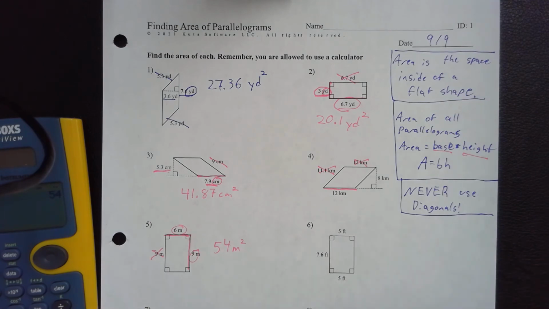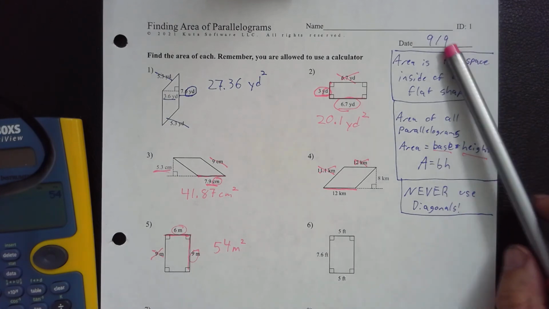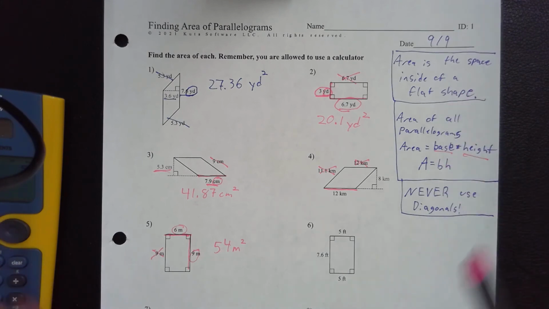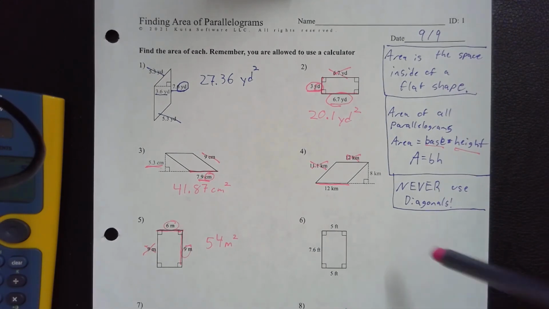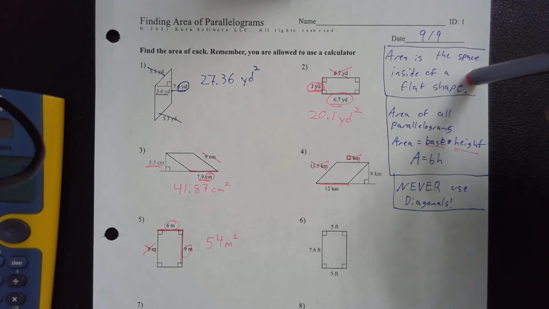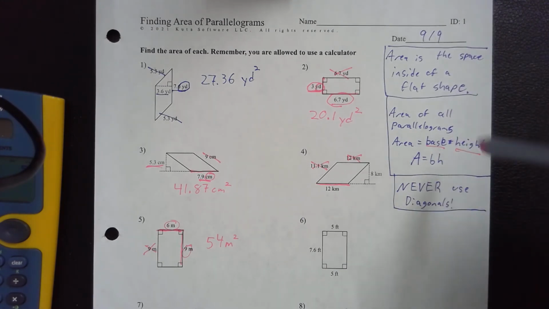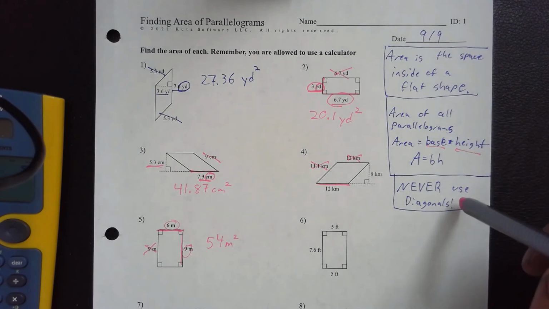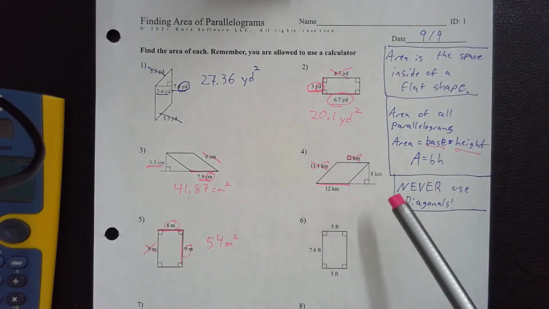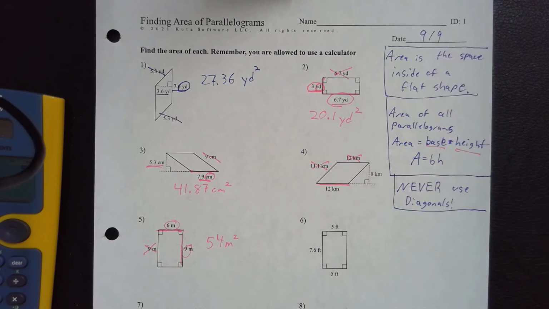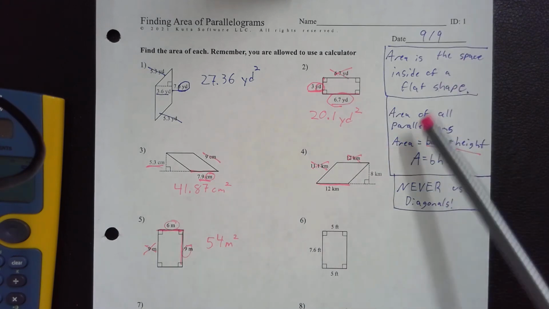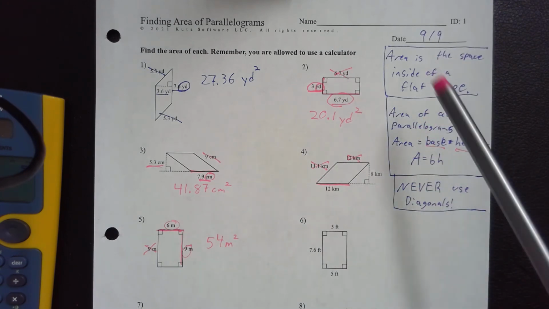So if you were out of class, if you were absent maybe this day or earlier this week, this is more or less what we have been doing all this week. We have been covering what area is, and we have been practicing finding area of all parallelograms. And today, we started dealing with this style parallelogram. So if you have been absent this week, essentially any day after Labor Day, which would be the 7th or the 8th, then this is what you have been missing. You can go ahead and copy this down, and copy these little 3 notes off the side down.